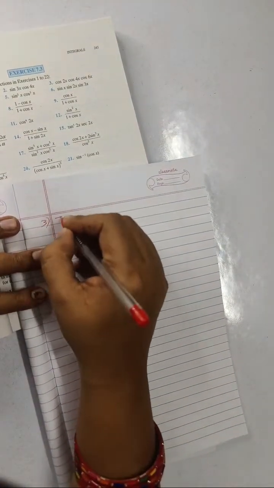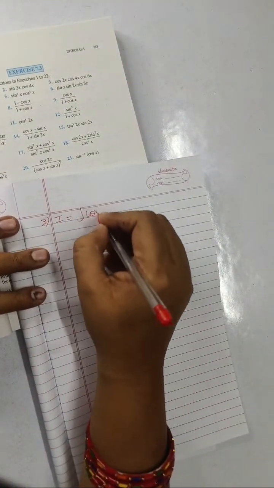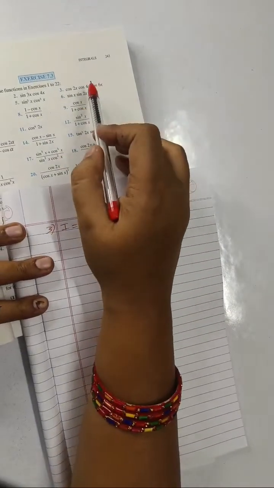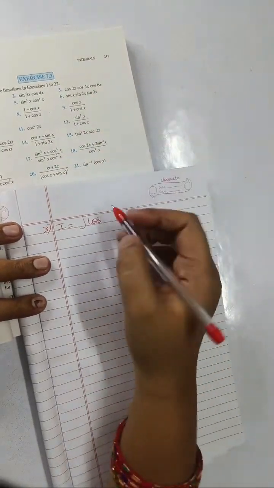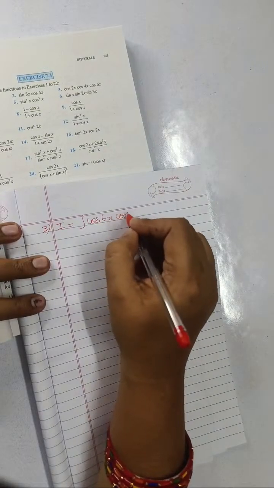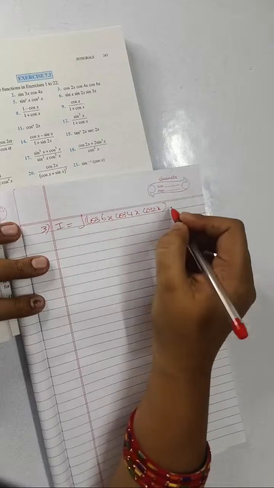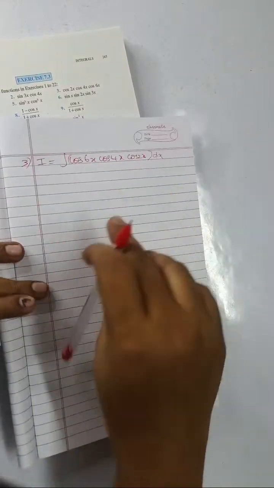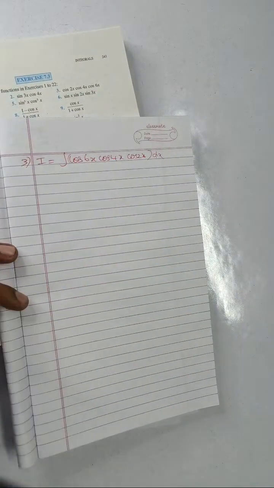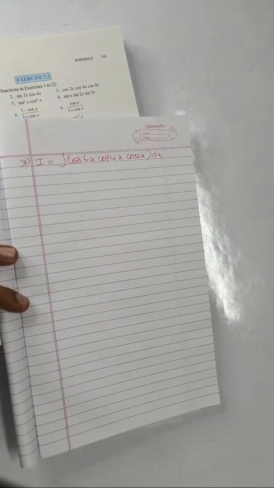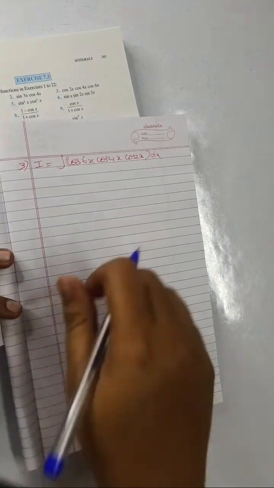I equal to integral. I'm just rearranging it in descending order: cos 6x, cos 4x, cos 2x, so that it is easy for us to use the formula. Okay, this is the I. Now, what formula can we use here? Everything is in terms of cos, isn't it?